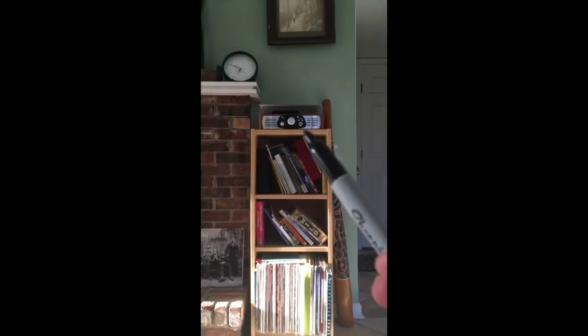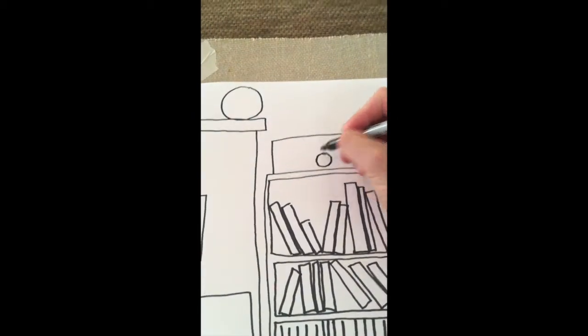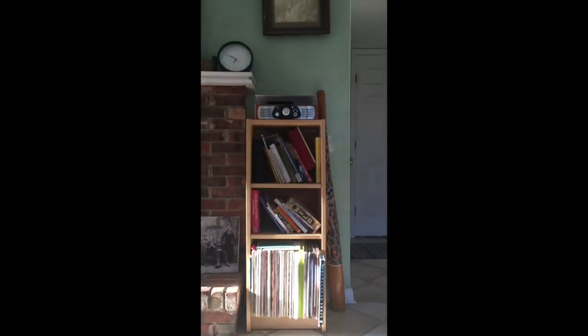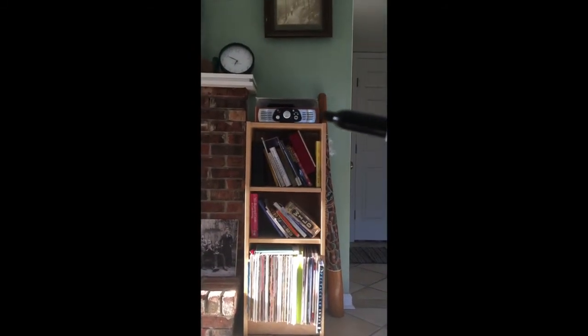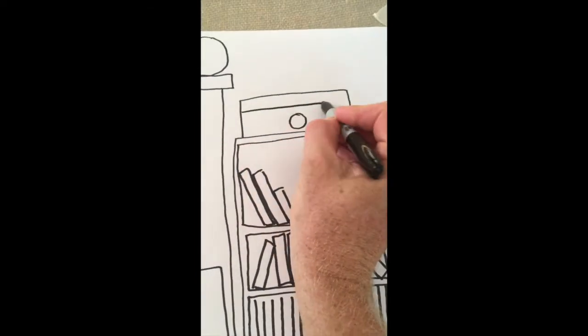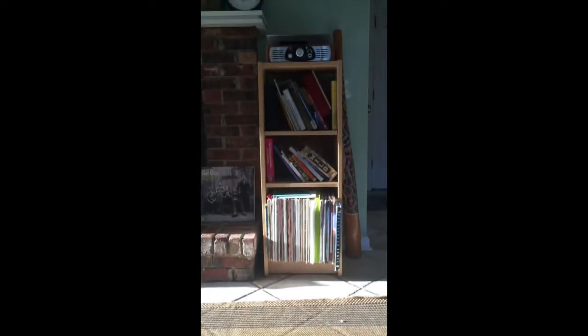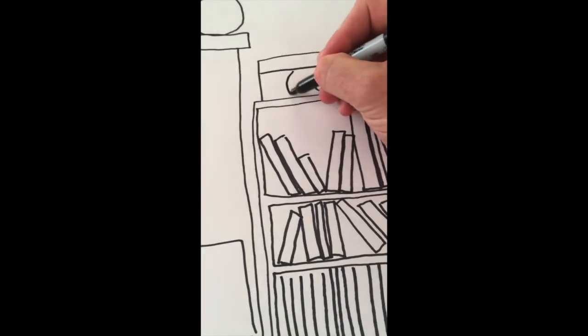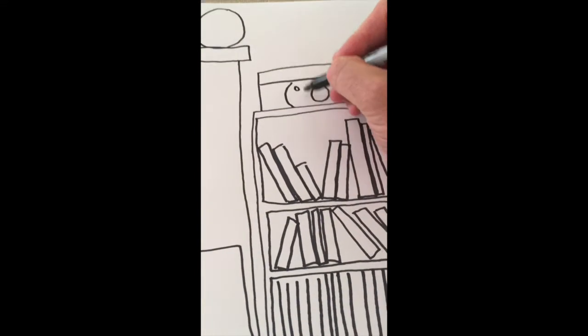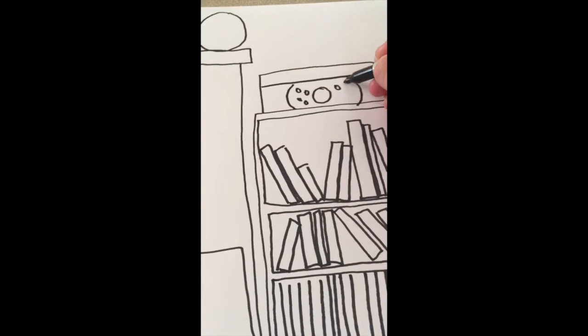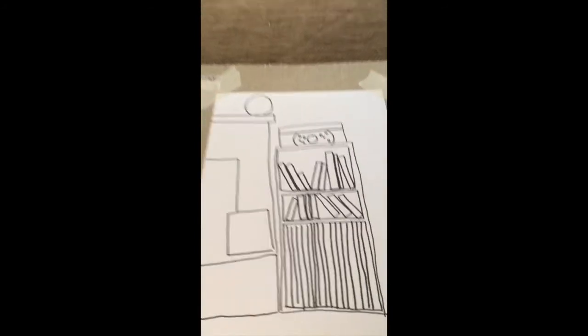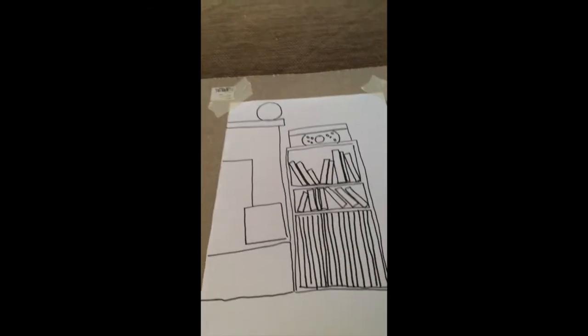There's my books. That's a record player. I see a circle in the middle. So I'm going to draw a circle in the middle. And then, can you see the top and the bottom of the record player? It's a rectangle. So I'm just going to draw a line across like that. And there's some other little buttons. There's a curved line here, curved line there, and then some buttons. So I'm going to draw some circles. Pretty cool.